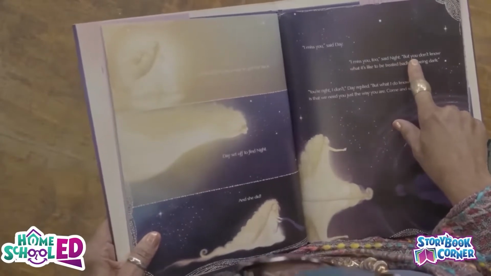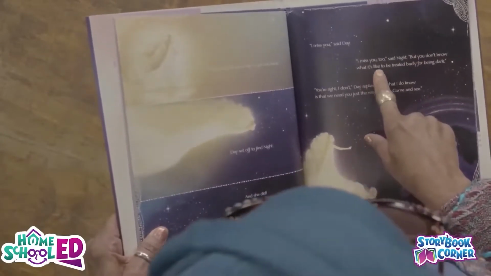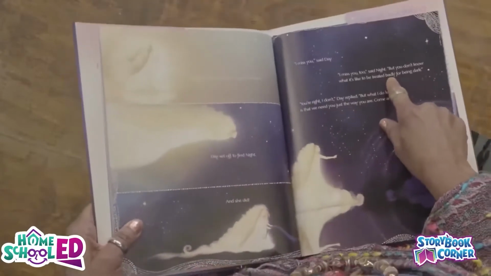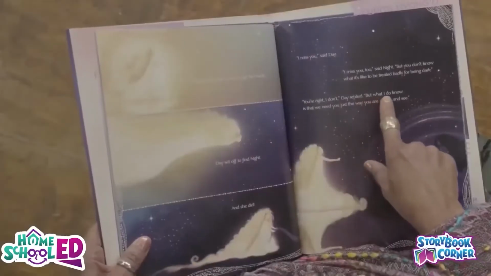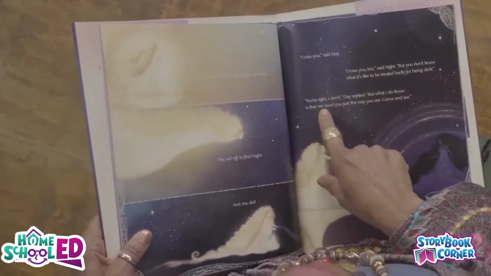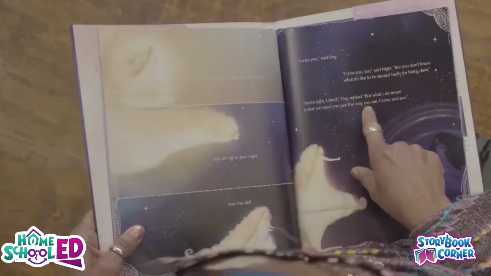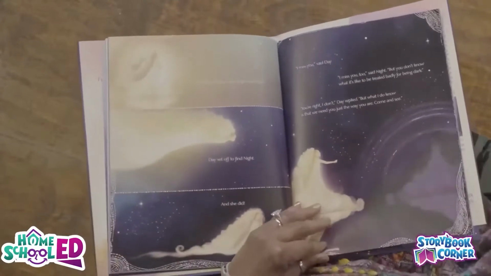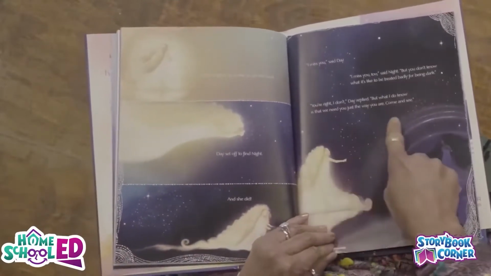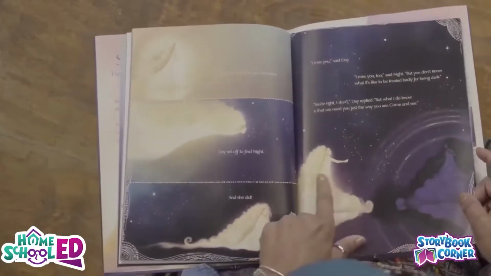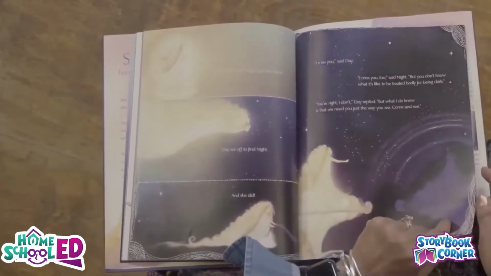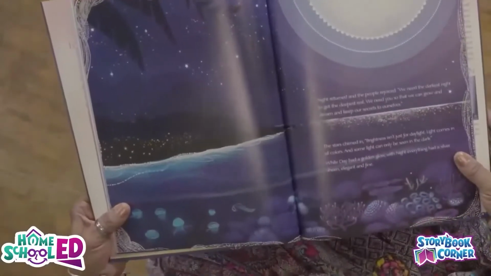But you don't know what it's like to be treated badly for being dark. It has to feel really bad. You're right, Day said. I don't know. But what I do know is we need you just the way you are. Come and see. We need you. There's Day talking to Night, telling her, come and see. Look how beautiful the nighttime is.